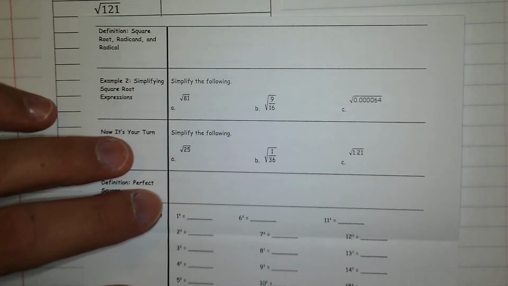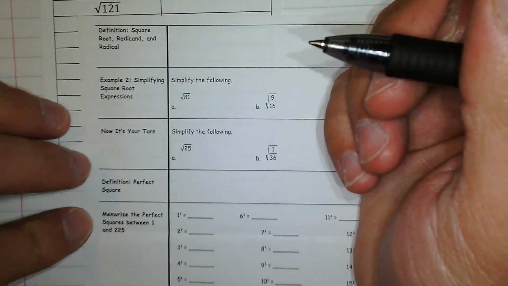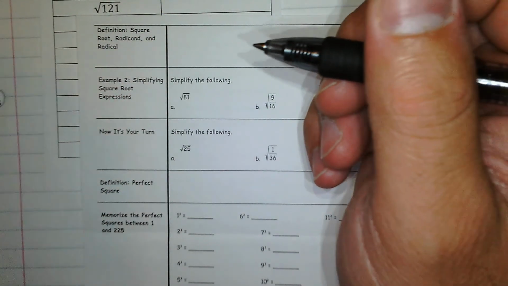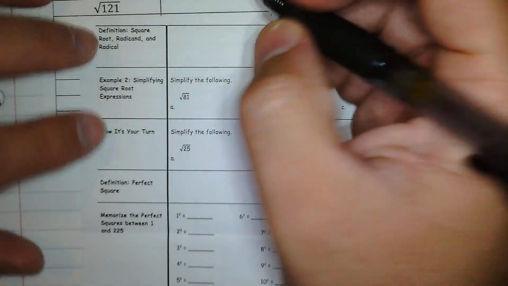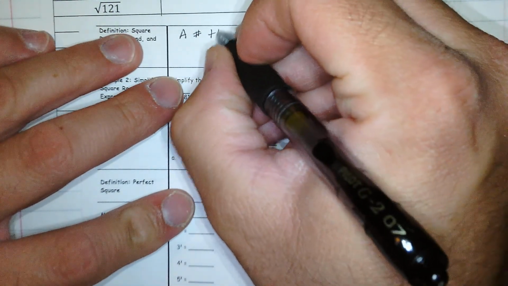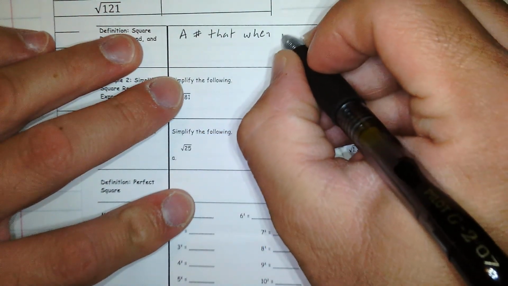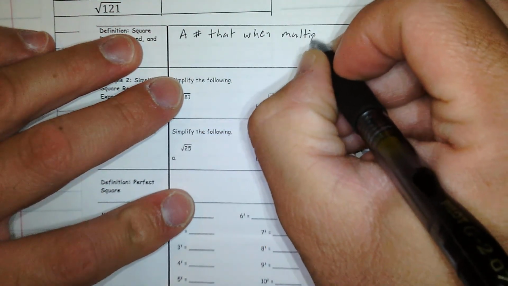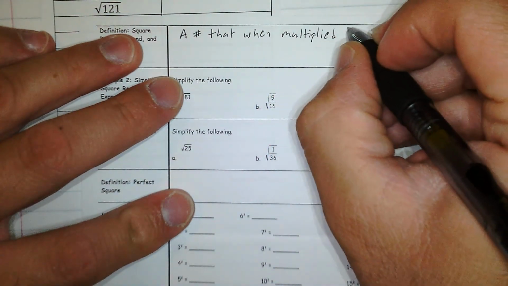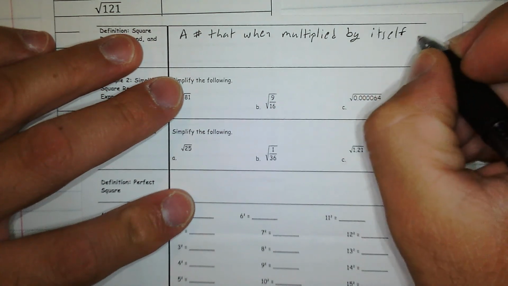Okay, so a square root is a number that when multiplied by itself produces a quantity.